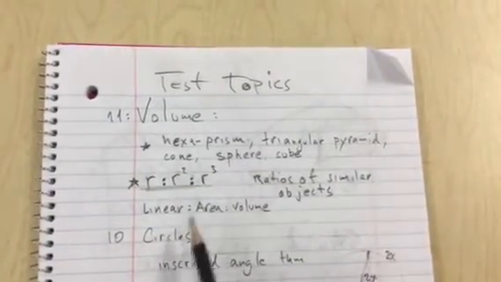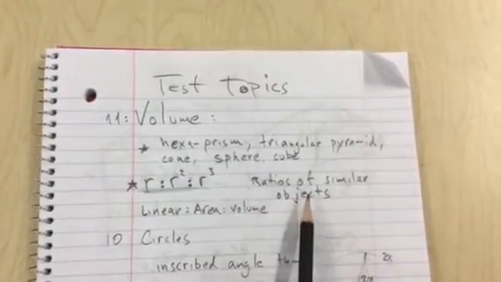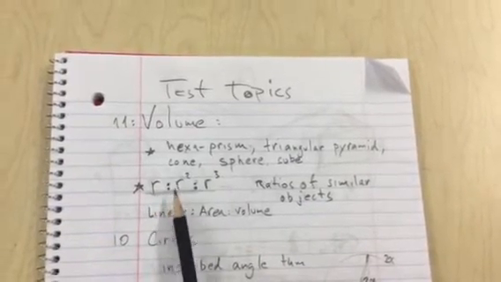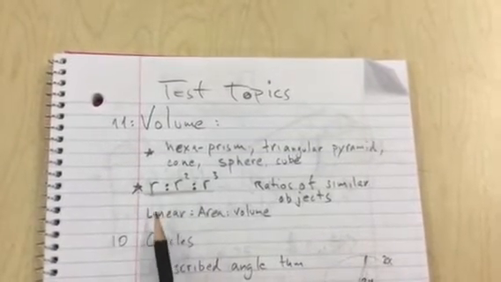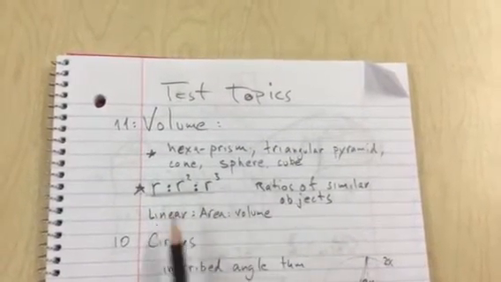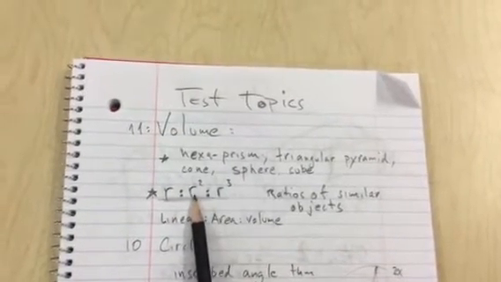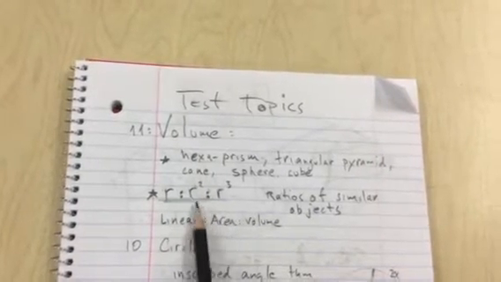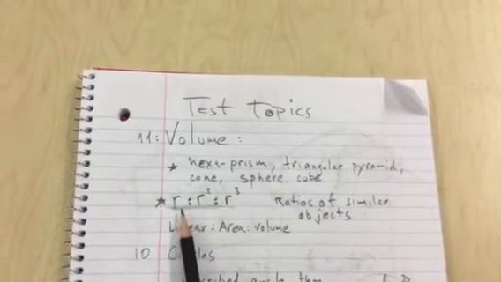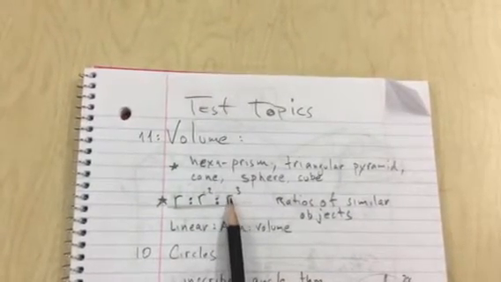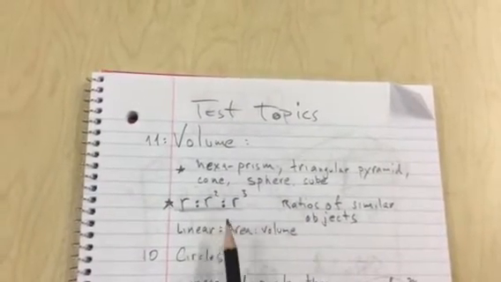The other part of Chapter 11 was this idea about the ratios of similar objects, and I kind of abbreviate that idea with this r to r squared to r cubed idea. This idea of a linear scale factor, the ratio of two lengths on similar objects being one number. If you took that number and squared it, that's the ratio of the areas, of corresponding areas, and we'll do a problem like this in a minute. And if you took that same number, that linear scale factor, and cubed it, that is the ratio of the volumes between two similar objects. We're going to do a problem like this in a few minutes.